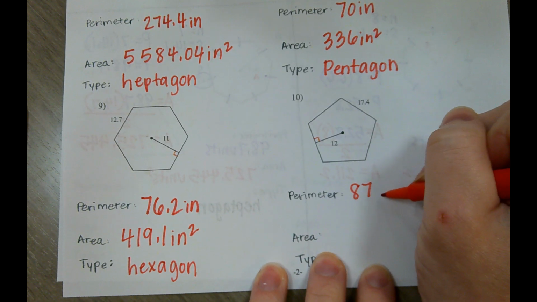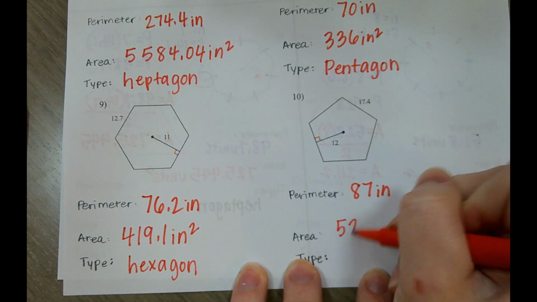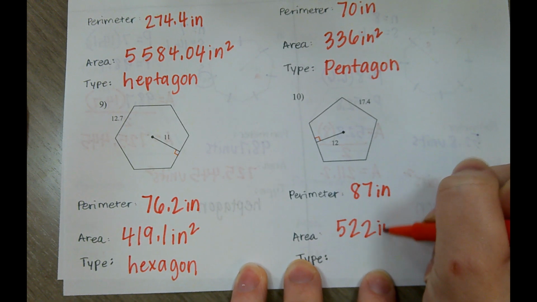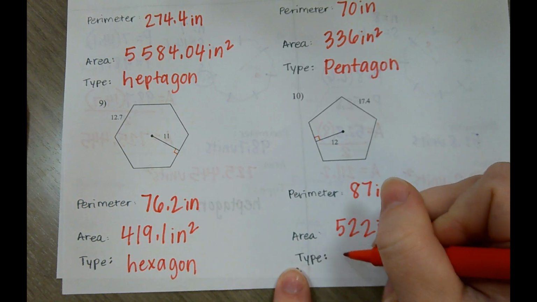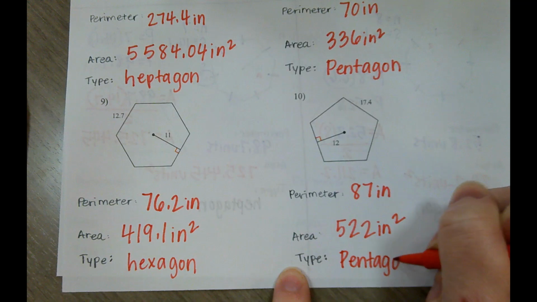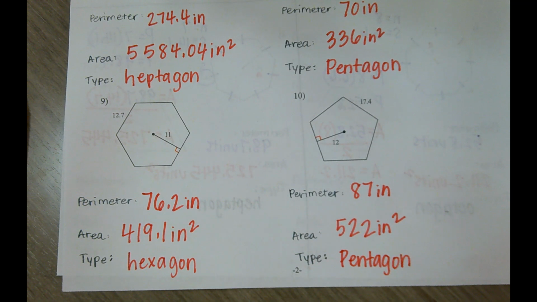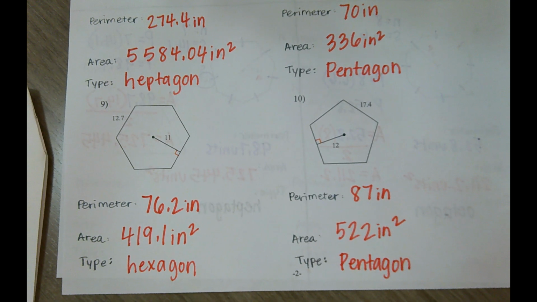Perimeter is 87 units. Area is 522 units squared. And the type is another pentagon, 5 sides. Okay, that is the second page. And we're about to go to the third page, see if you people are still writing some answers. I'll wait just a minute.